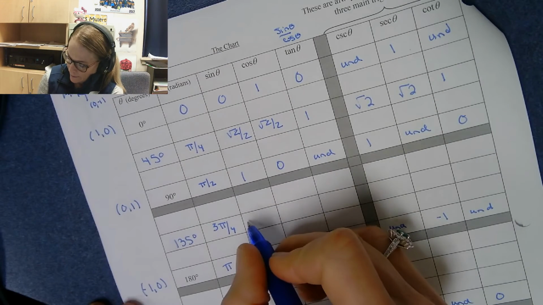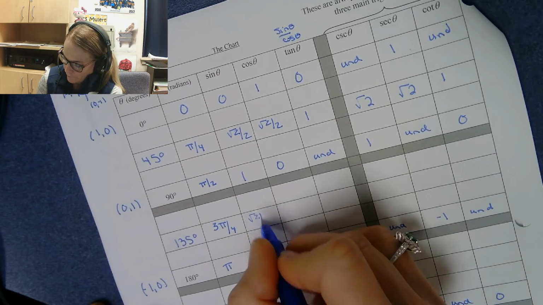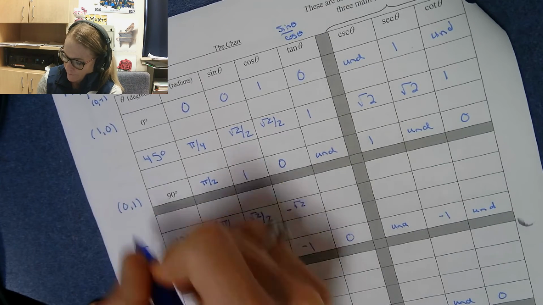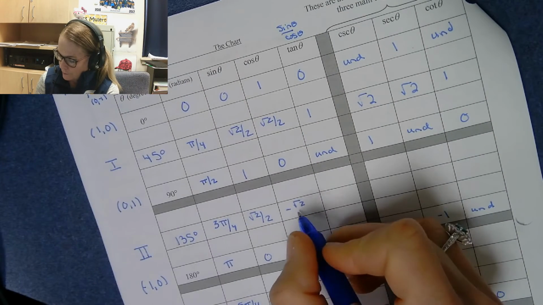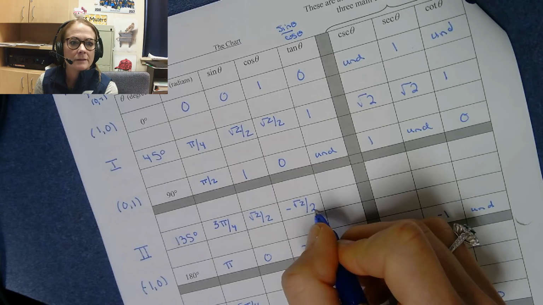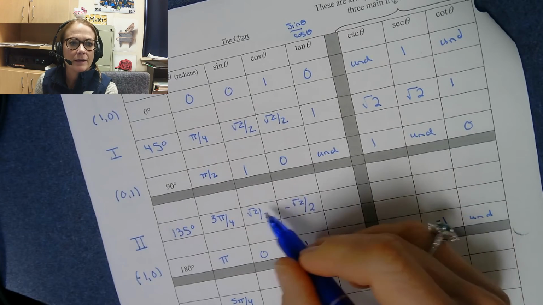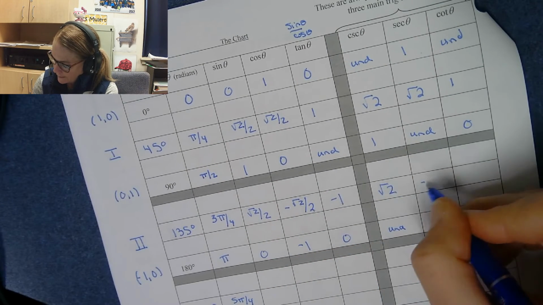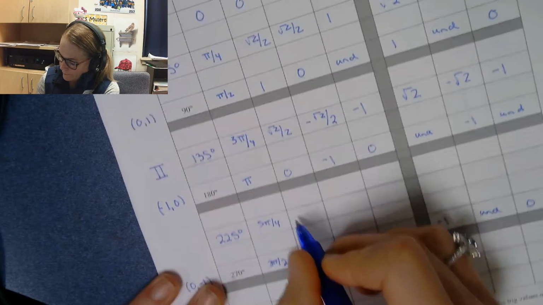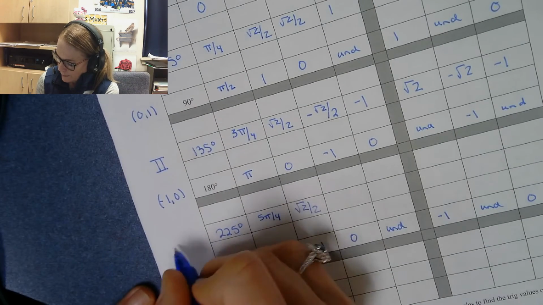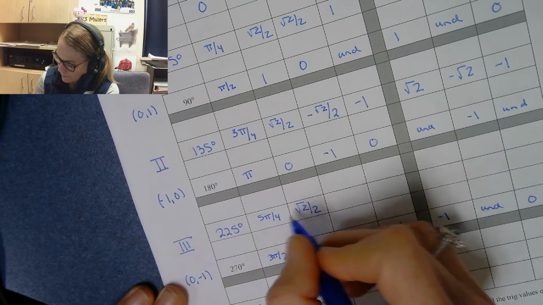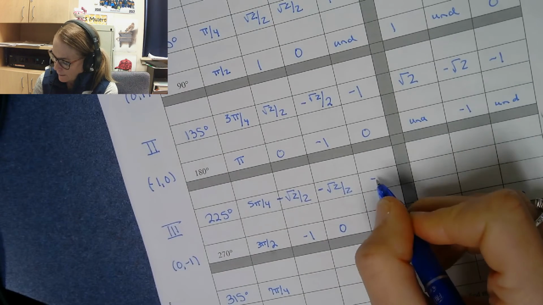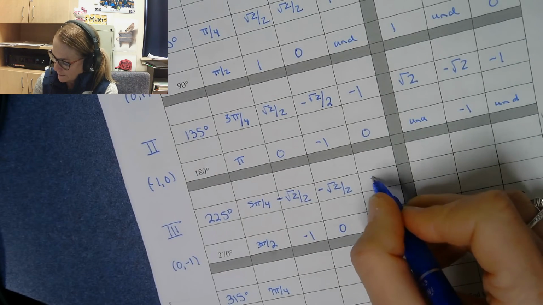Here we're root 2 over 2 negative, because this is quad 1 and in quad 2 we're to the left, so that's negative. The ratio of sine over cosine is a positive over a negative, so that's negative 1. Reciprocate. This is quadrant 3, so we're down for sine and left for cosine, and a negative over a negative is a positive, so this is positive 1.